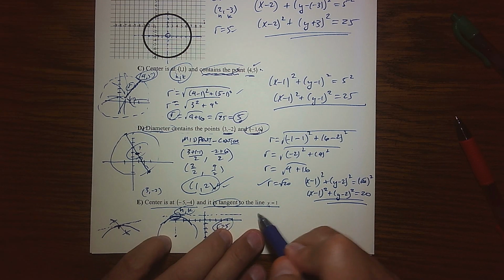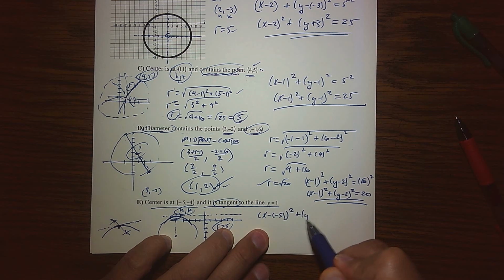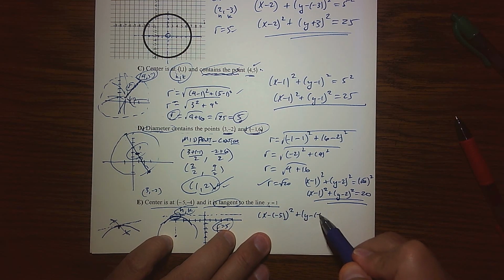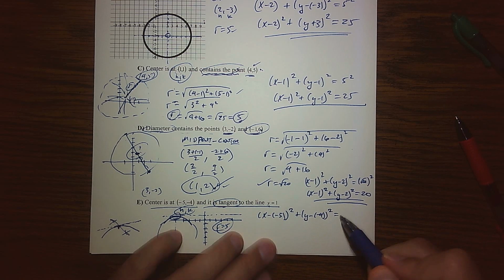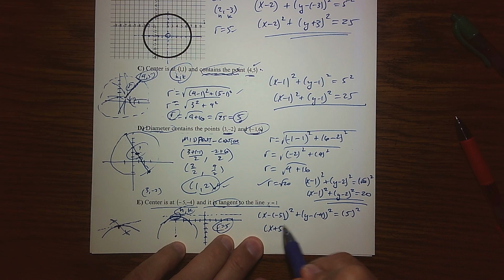I've got everything I need. So we have x minus a negative 5 squared, y minus 4 squared equals 5 squared. And cleaning that up, that's x plus 5 squared, y minus 4 squared equals 25.